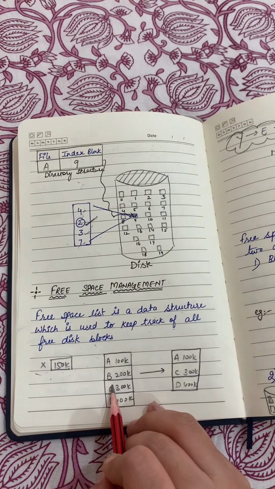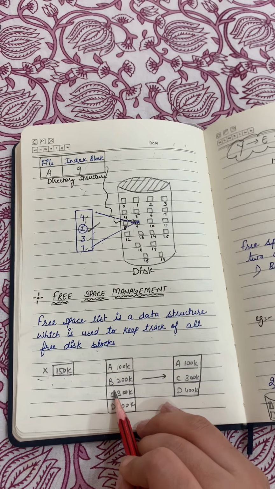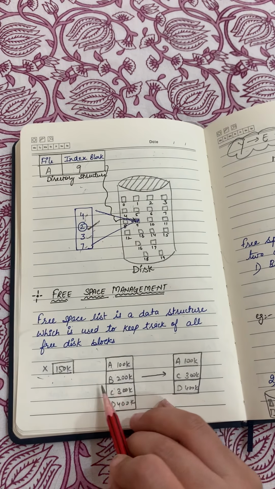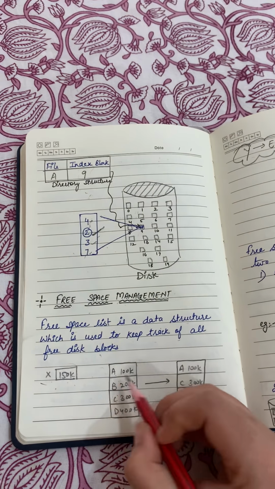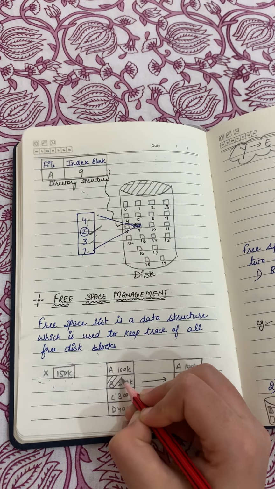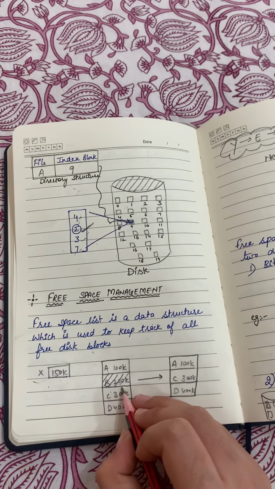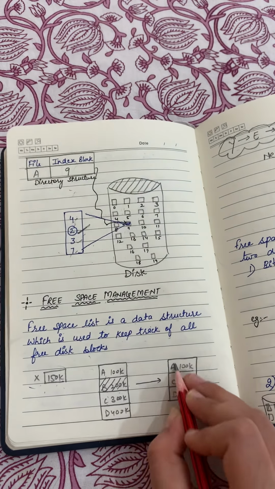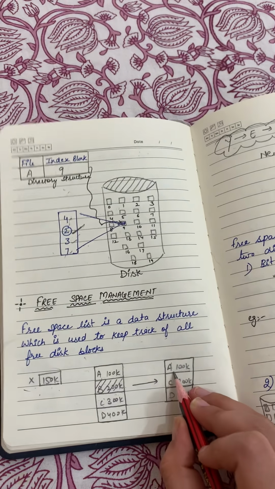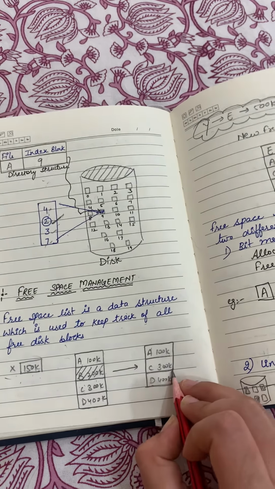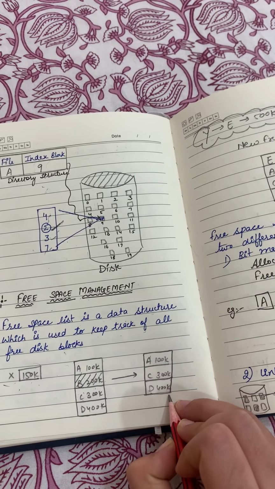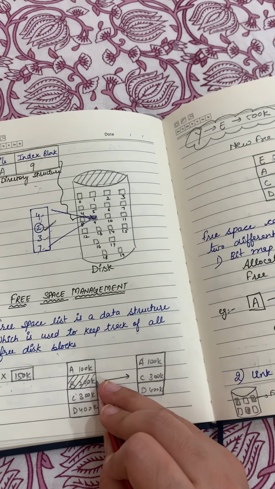Then we have B, this is 200k, so we allocate this B to X and remove this entry after allocation. So now the new free space list is A 100k, C 300k and D 400k. B entry will be deleted.